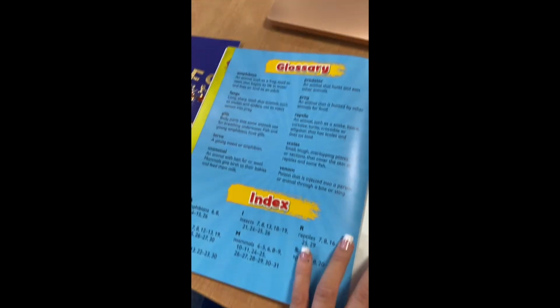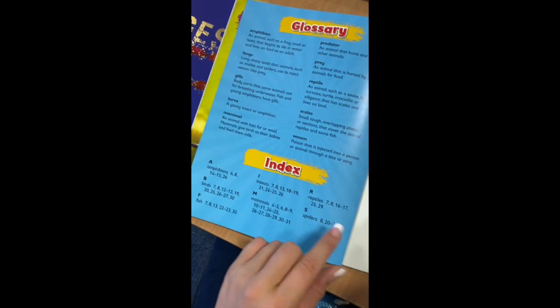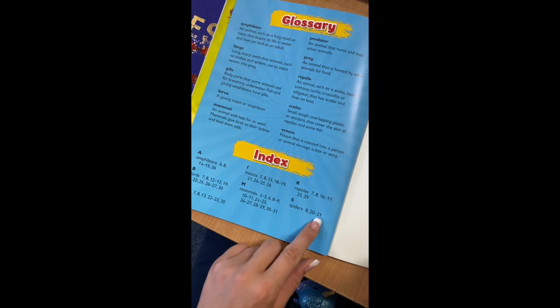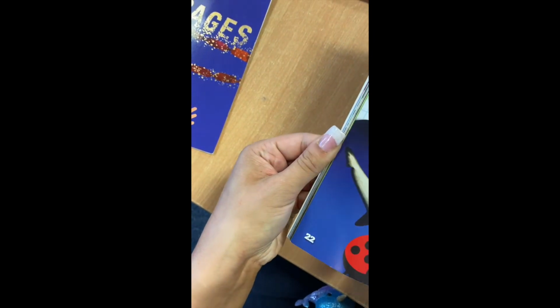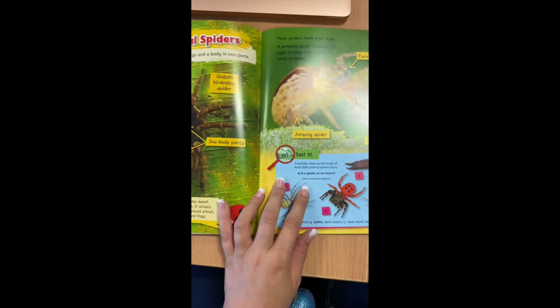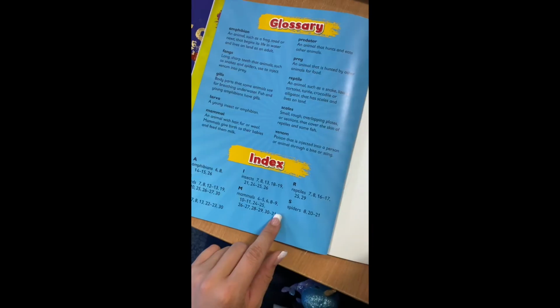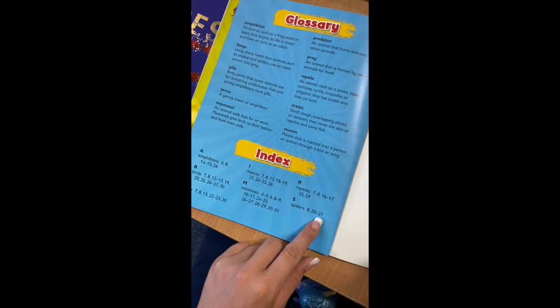So for example, in this little clip then, I'm looking at the index and I'm imagining I want to find information about spiders. So I look at spiders in the index, I find the page number, and when I turn to that page, you can see it's all about spiders.